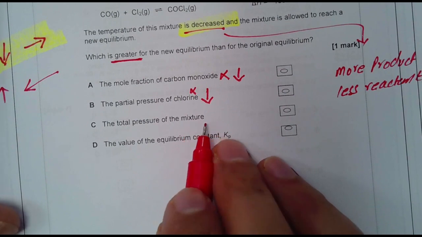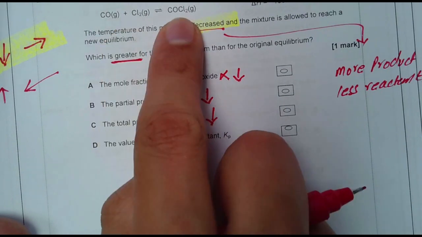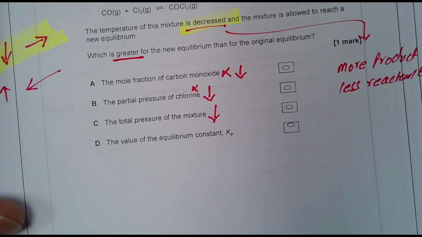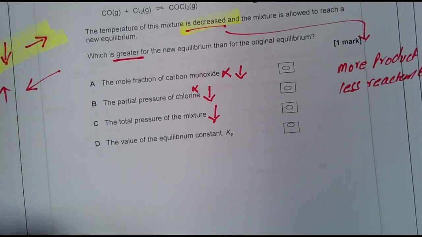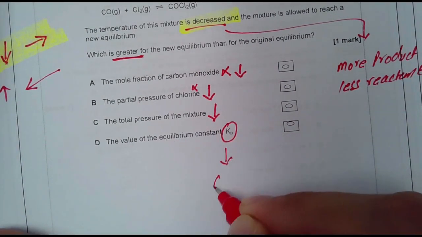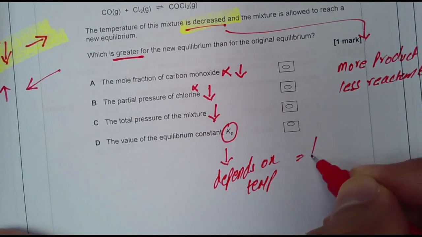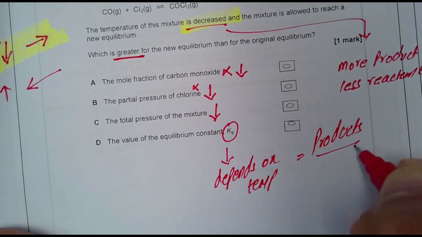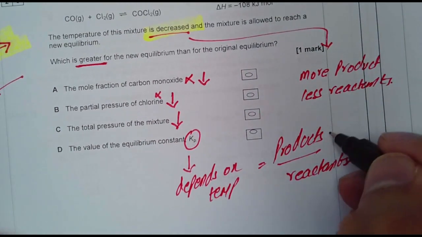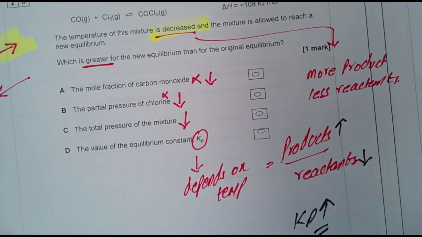The total pressure of the mixture, what will happen to it? Again, it will go down because 2 moles of gas will change into 1 mole of gas. Does that make sense? So you'll have fewer particles, which means fewer collisions and the pressure will go down. It says the value of the equilibrium constant Kp. You have to recall it depends on temperature, and it is always products over reactants. So in our case, my products have gone up, but my reactants have gone down. Therefore, Kp will go up. So the answer is D.